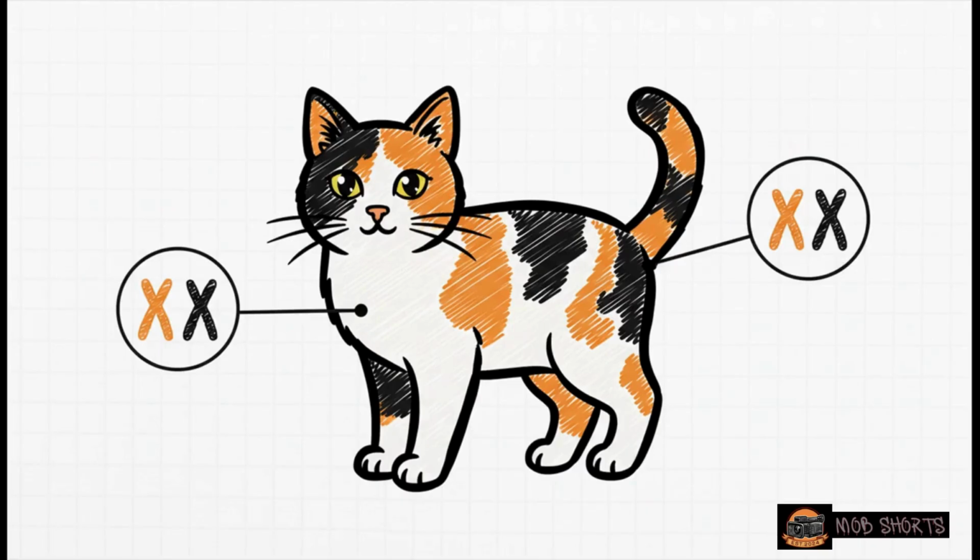And for a perfect real-world example of this, just look at a calico cat. A calico's coat is literally a living map of X inactivation in action. See, the gene for fur color in cats is on the X chromosome. So in a female cat who has one X for orange fur and another for black, each cell randomly shuts one of them down. If the black X gets silenced, you get a patch of orange fur. If the orange X is silenced, you get a patch of black. It's this beautiful, visible result of a fundamental genetic process.